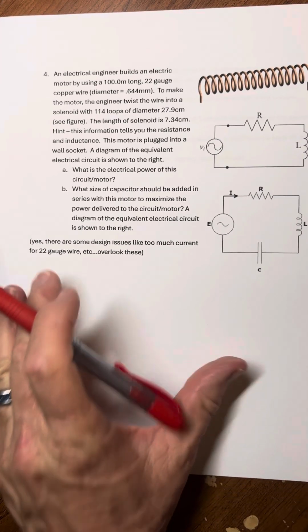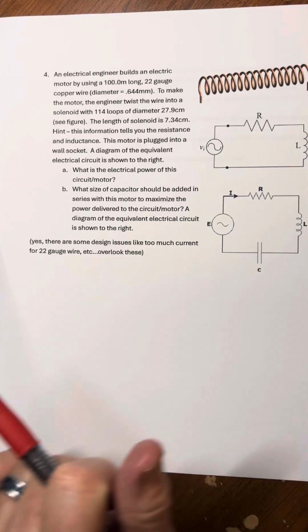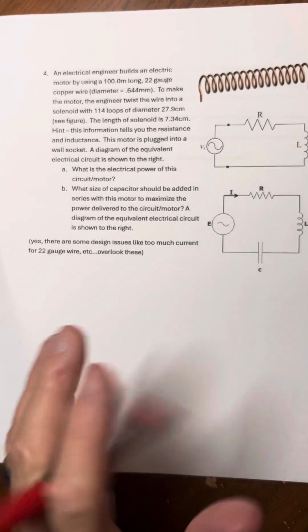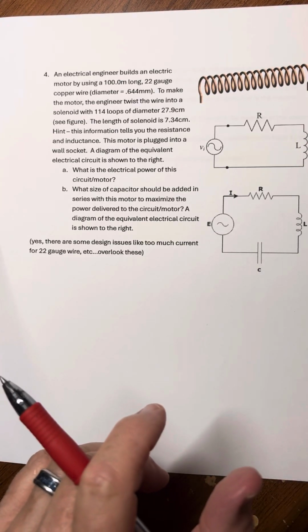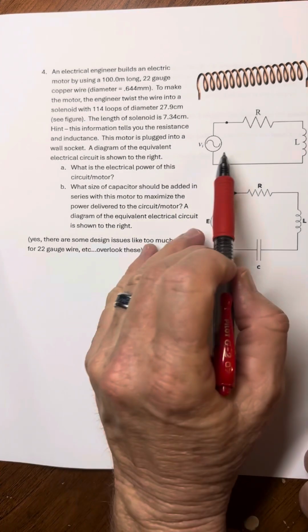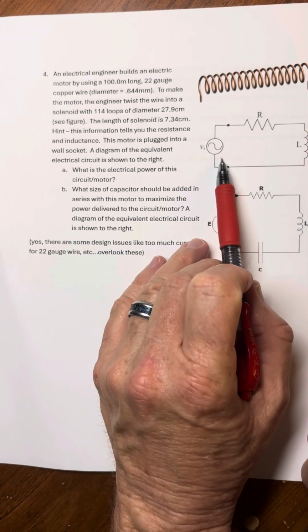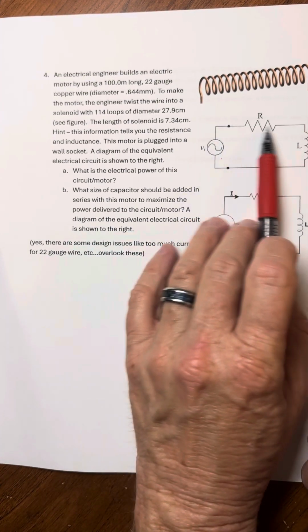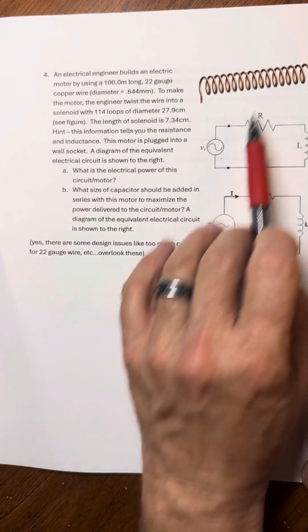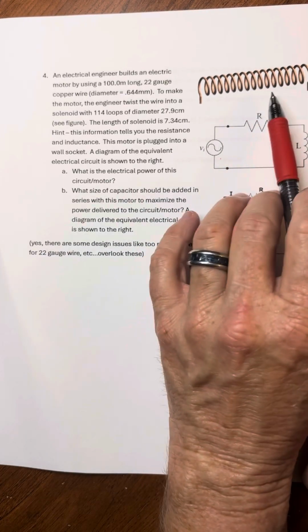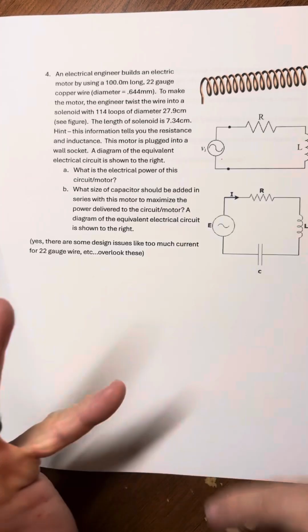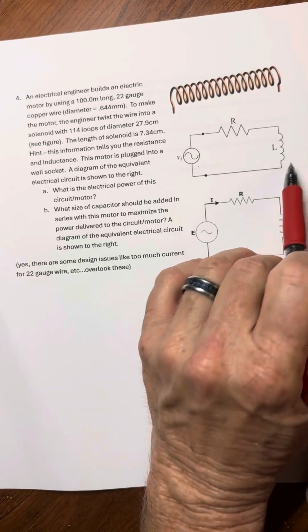It kind of helps you though, and here's actually one of the challenges an electrical engineer has with working with electric motors: they're an AC electric motor. You have an AC source, you're running it through your wires, but you've taken your wires and made them into little coils to make the magnetic field to run the motor. And that acts like a little inductor.